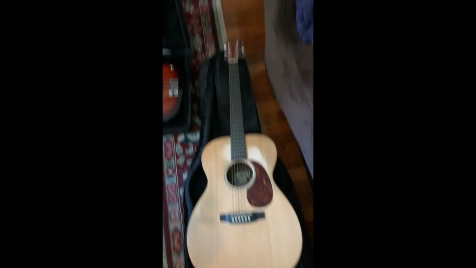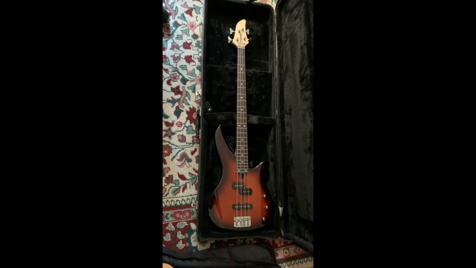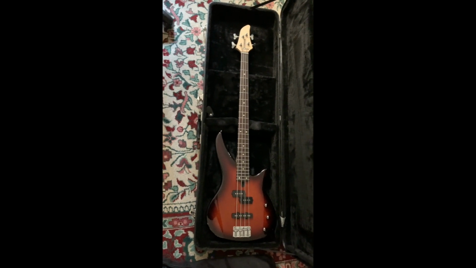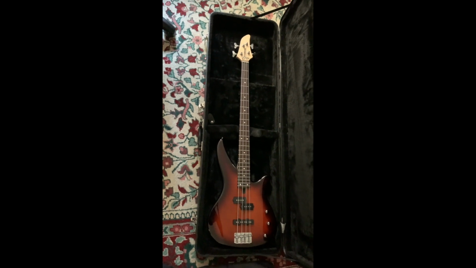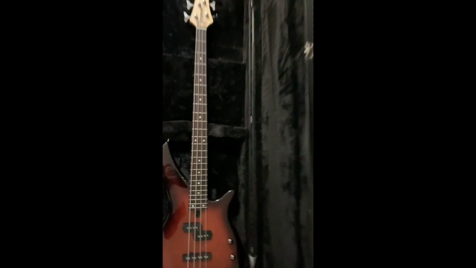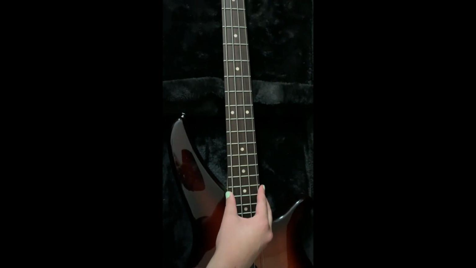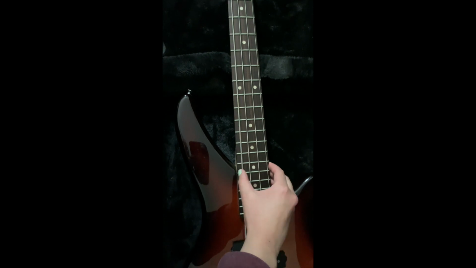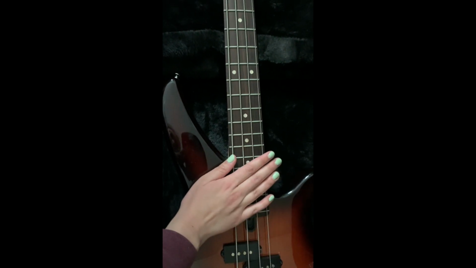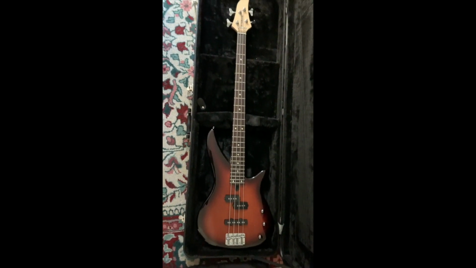And then lastly, I have what's called a bass. And a bass is one of the lowest instruments that you can find. It has a really deep, low sound. And this one is an electric bass, so it doesn't really make a sound when you pluck it without a speaker, but you can still kind of hear that a little bit. So those are all of the string instruments.